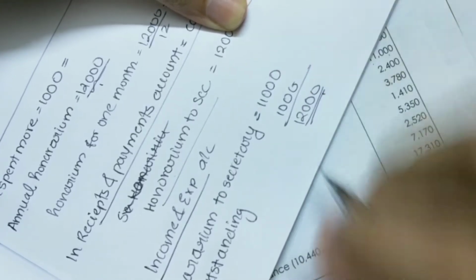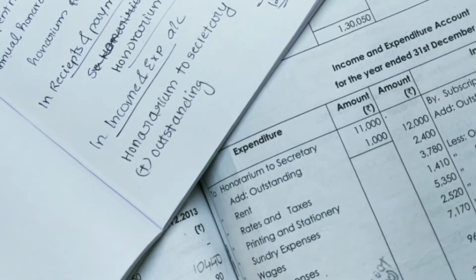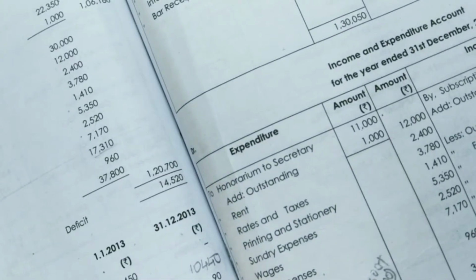This is the amount which we'll write in the income and expenditure account. You can see how they are written here. So that is the adjustment of honorarium to secretary and this cash overspent made.